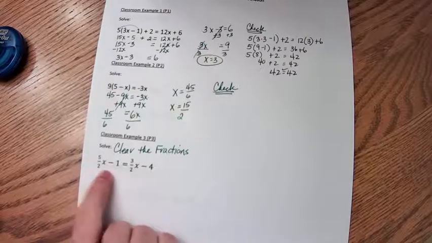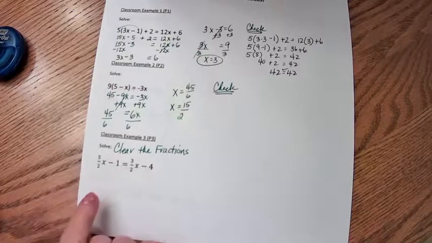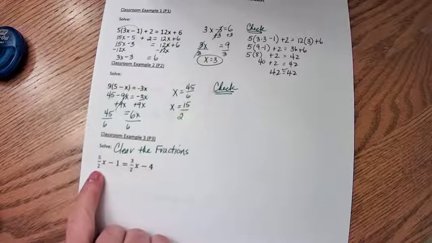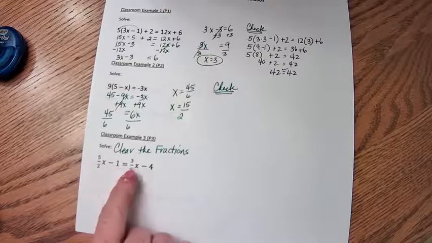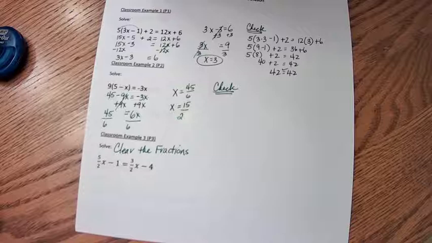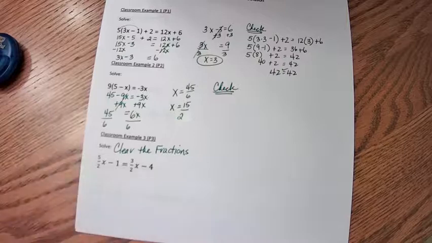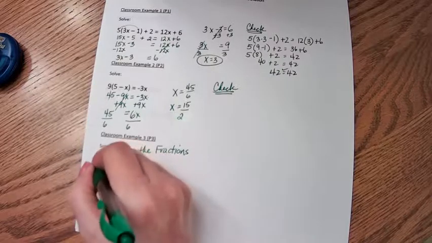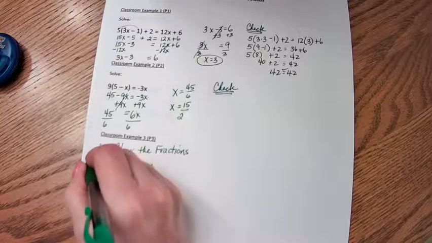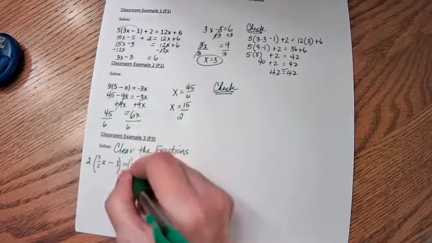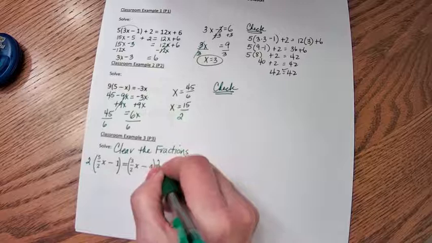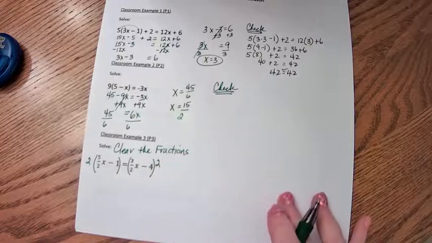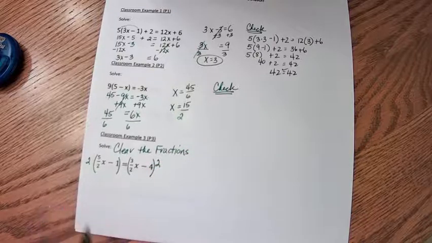My denominator here is 2. Remember, whatever I do to one side of the equal sign, I have to do to the other side of the equal sign. So my denominator here is 2, and my denominator here is 2. So, you know what? If I were to multiply both sides by 2, both sides of the equal sign, I'm going to multiply that side of the equal sign by 2 and multiply that side of the equal sign by 2. As long as you do the same operation on both sides, you'll still be equal.